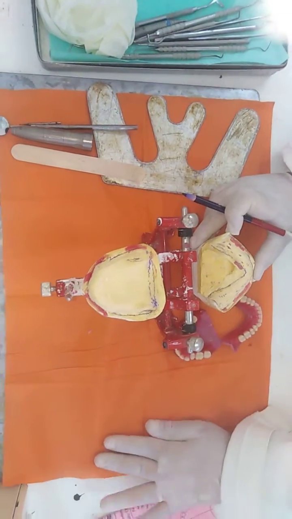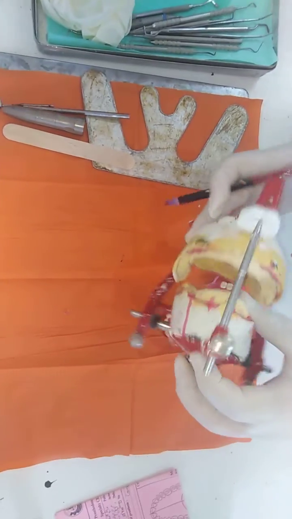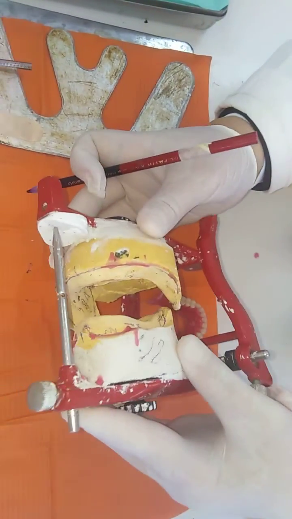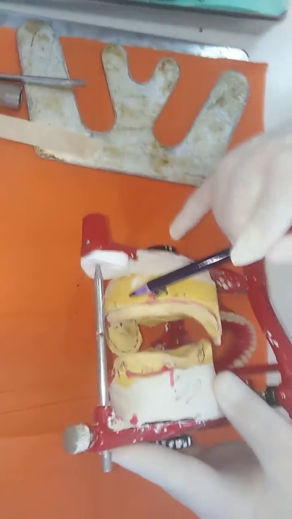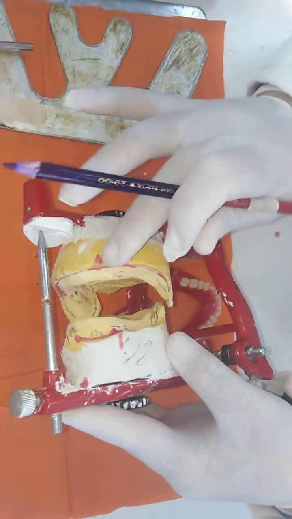This is another case of bone relation class 3. What do we mean once more by bone relation class 3? The mandible is protruded to the front. This is the patient in RCP. You find that the mandible is advanced in position in comparison with the maxilla. This is a class 3.